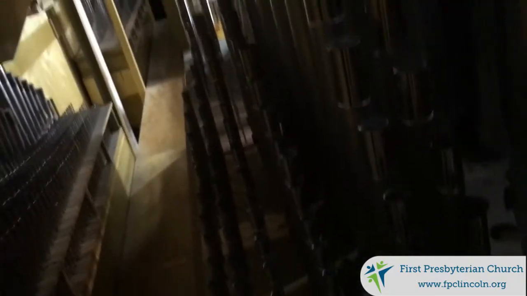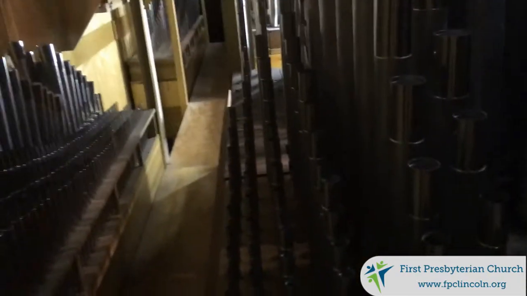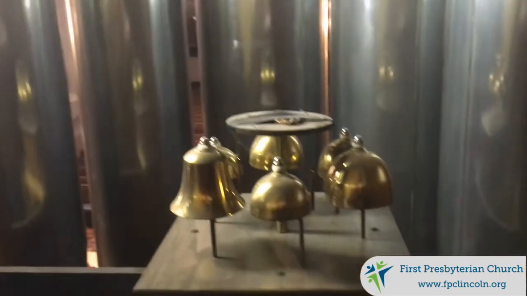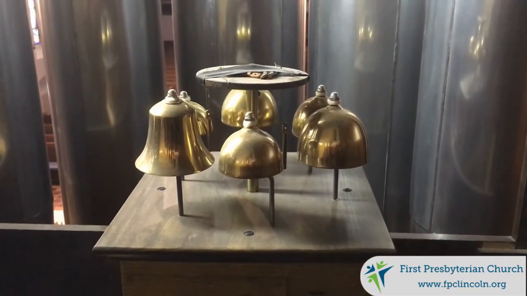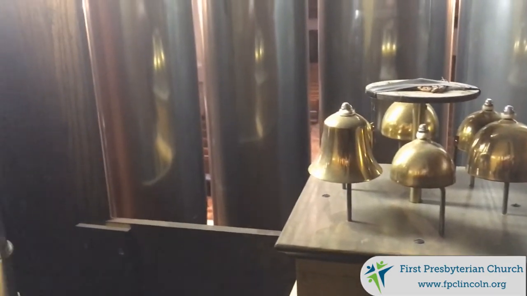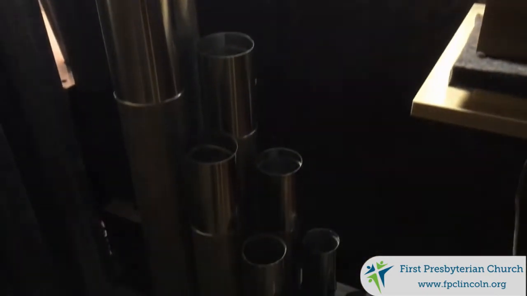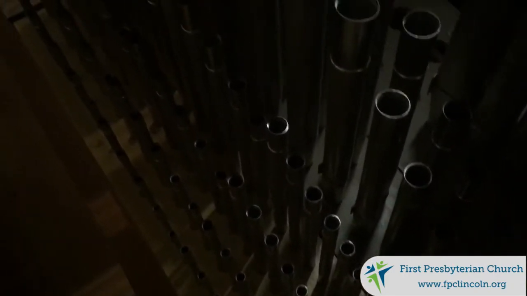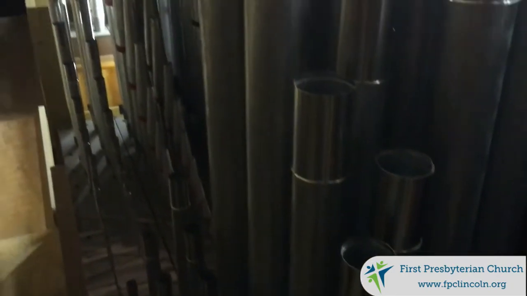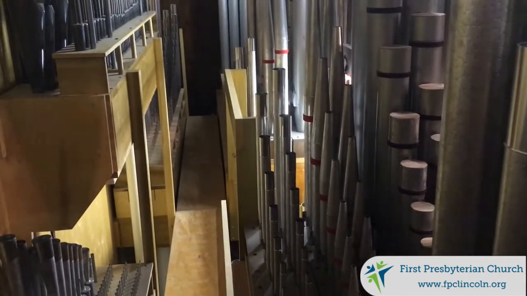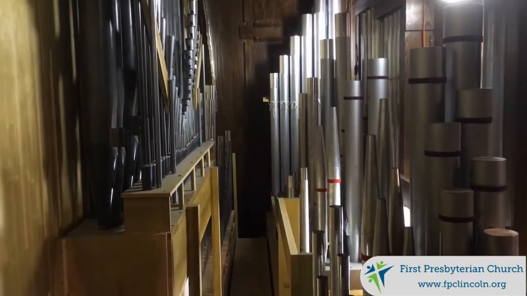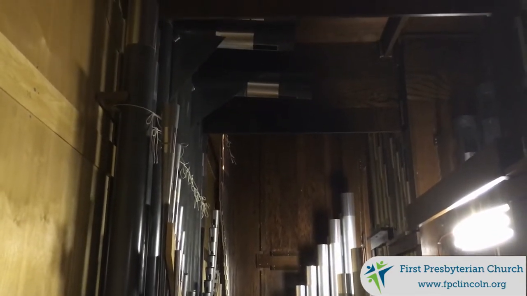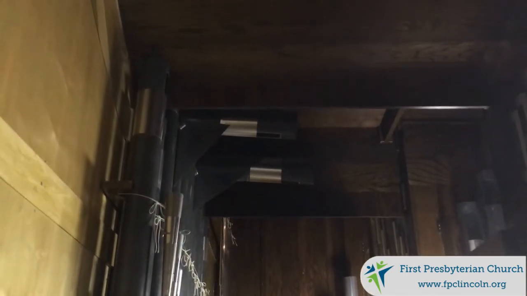Now listen, there are two ways in which the organ makes its sound primarily. It's through either labial pipes. This is a Zimbelstern, by the way. This is actually one of the percussion instruments within the organ, and chimes would be another one. But the labial pipes, most of the ones you're looking at now, sound like this. And really very much like a flute. We're looking at pipes that are shaped in various ways and of various lengths. Shorter pipes make higher pitches, longer pipes make lower pitches.